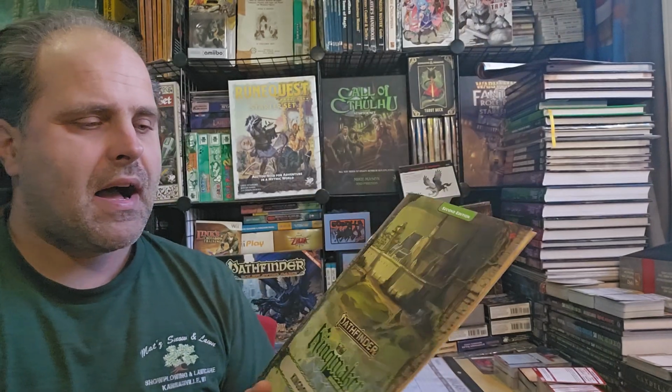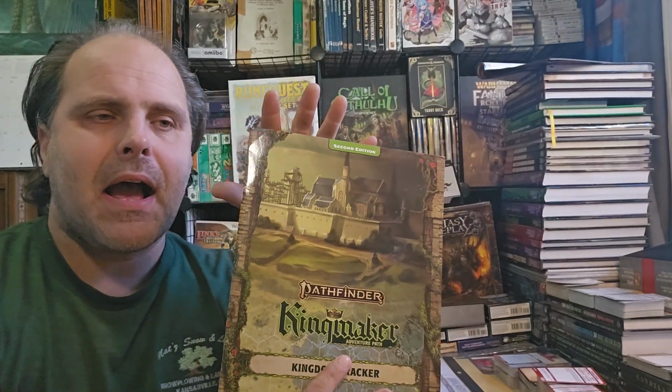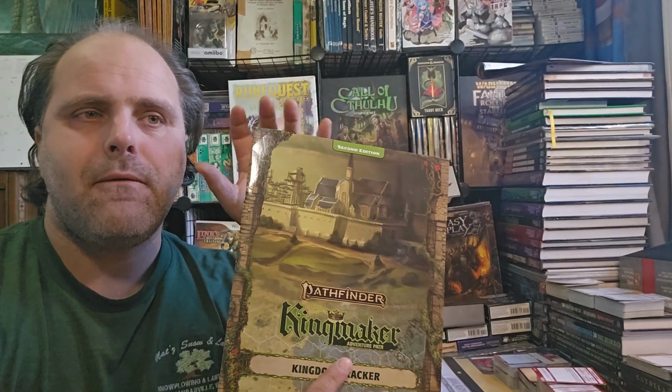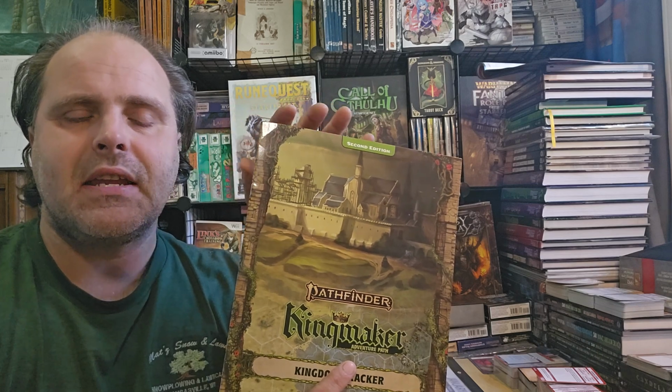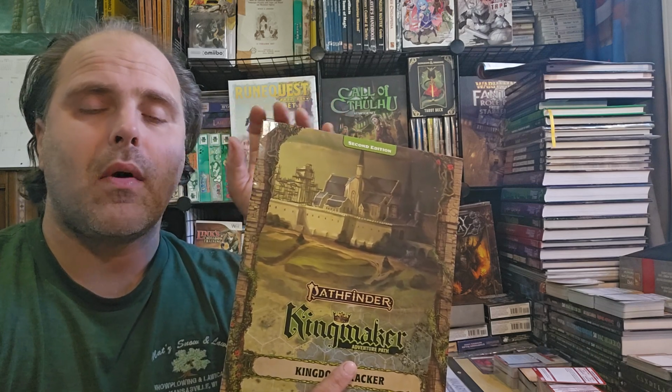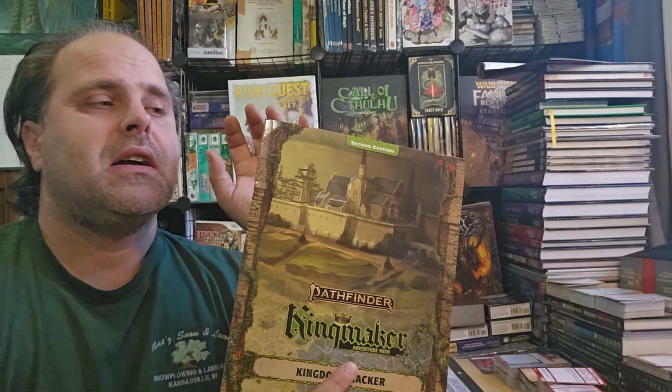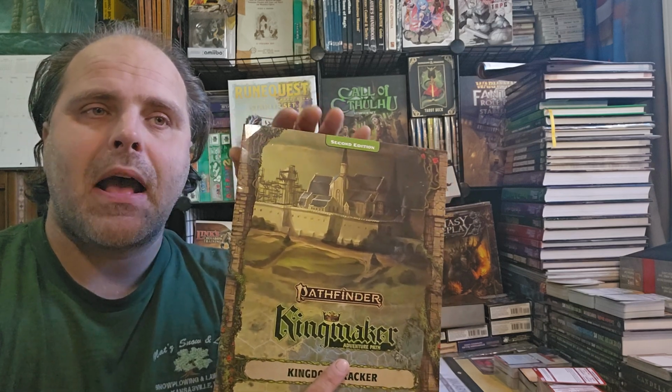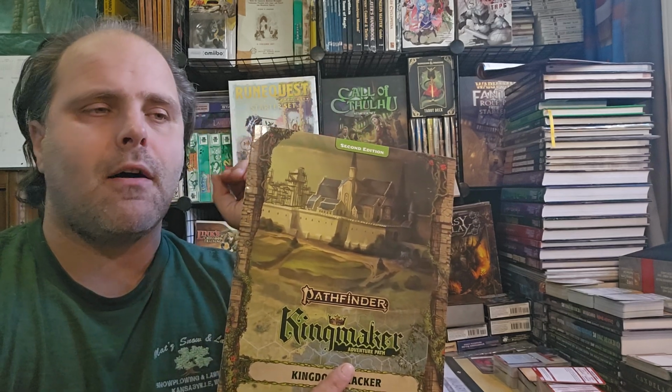So there you go. I highly advise that if you are into building kingdoms and you have players that really want to build kingdoms, this is a thing to get for Pathfinder 2nd Edition. Outright.